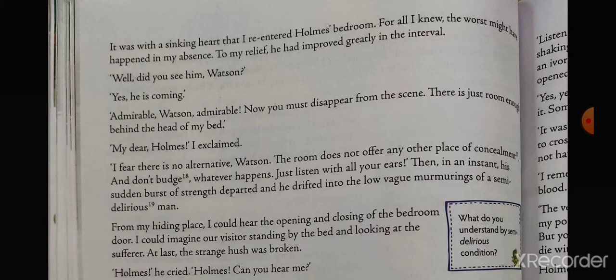Well, did you see him, Watson? Yes, he's coming. Admirable, Watson, admirable. Now you must disappear from the scene. There is just room enough behind the head of my bed. Okay, so he tells him to leave the room immediately.